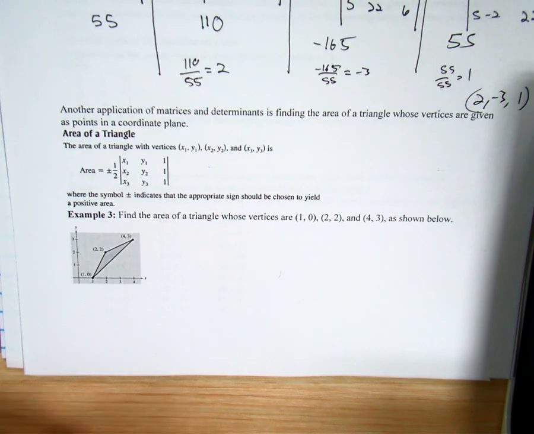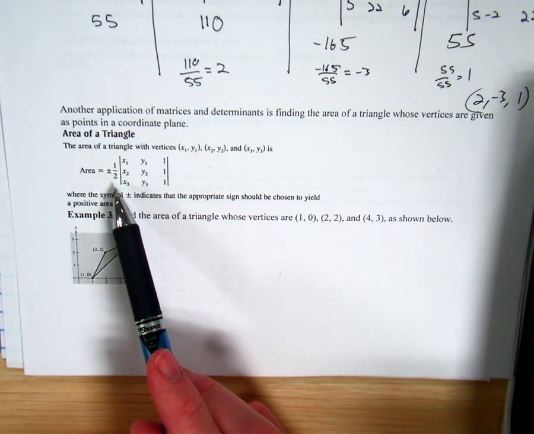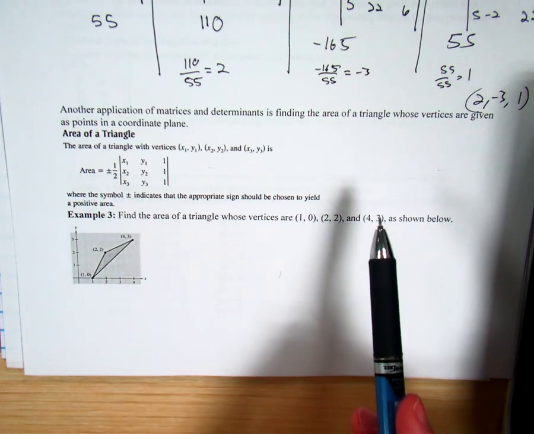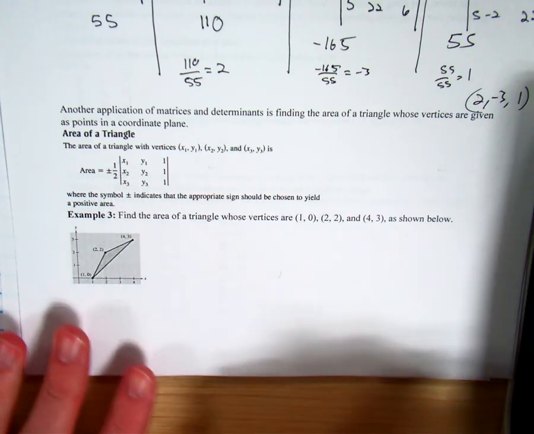Okay? Sometimes the determinant comes out negative, then you're going to multiply it by a negative half so the area is positive. Sometimes the determinant comes out positive, then you're going to multiply by a positive half so the area stays positive.